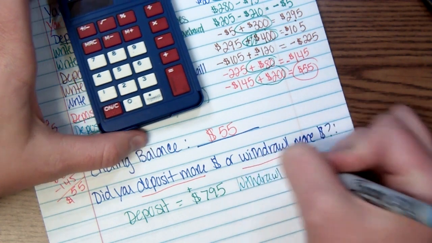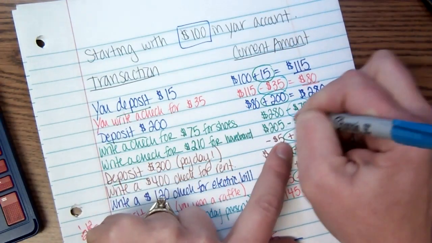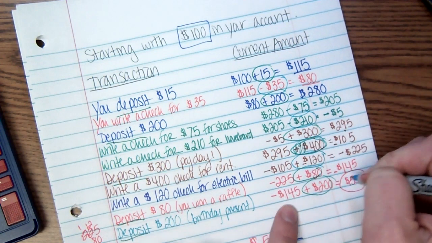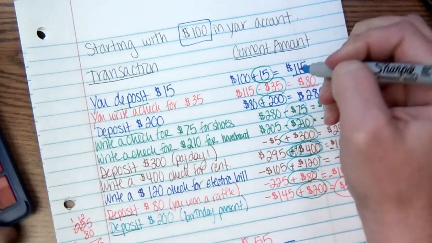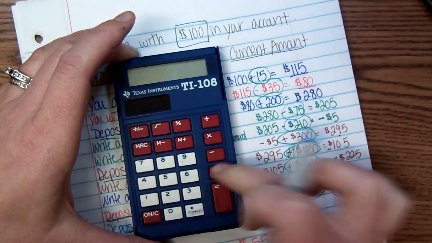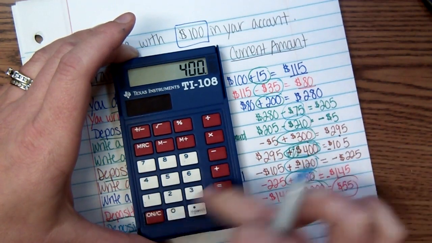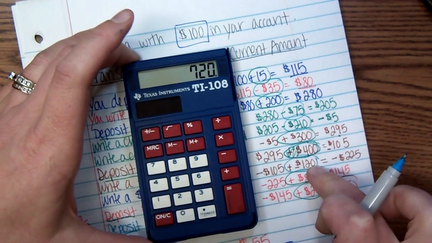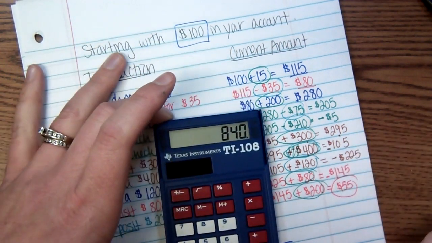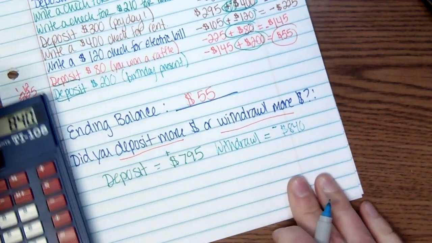So now I'm going to look at all the negatives that I have here in my account. So these are all the rest of them. So 35, 75, 210, 400, 120, and there you go. So let's see. I wrote a check for 35, a check for 75, a check for 210, a check for 400, and a check for 120. And that equals $840, that's negative 840. That's how much I actually withdrew.